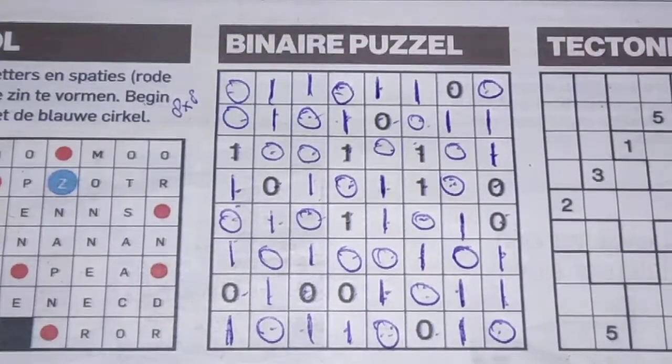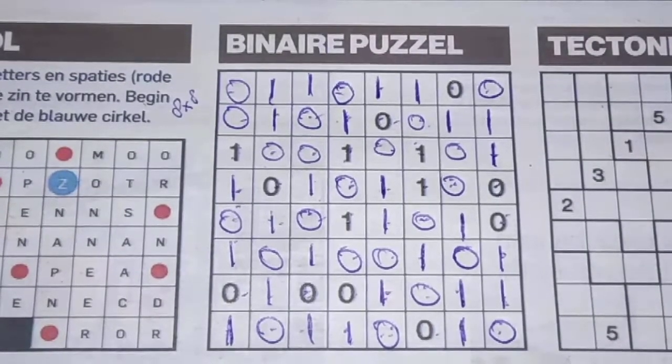Finished in 3 minutes. Alright. Great binary Sudoku without any identical rows or columns.